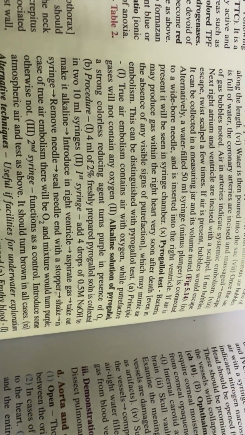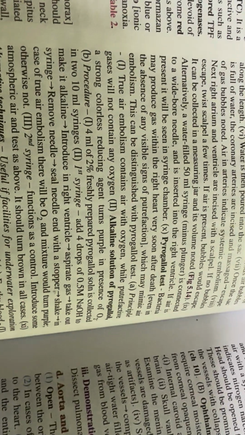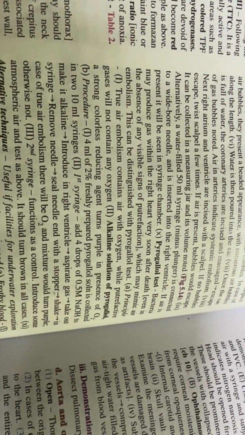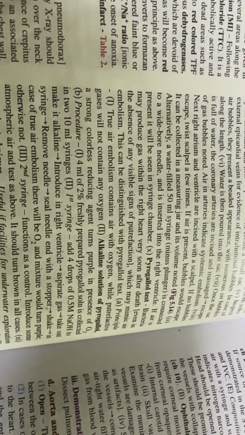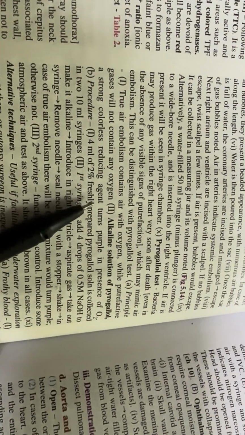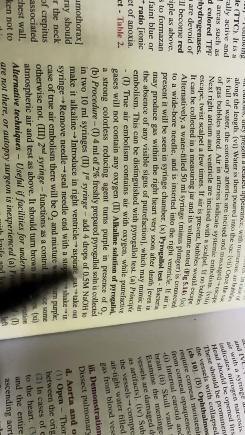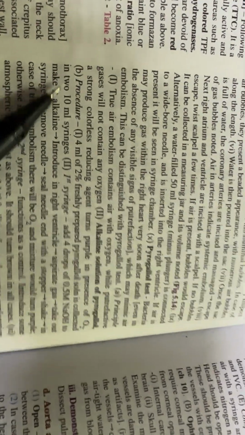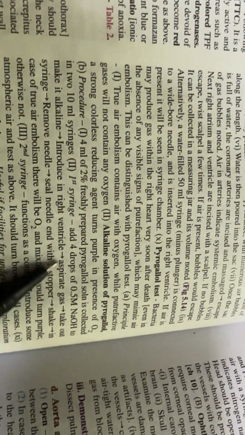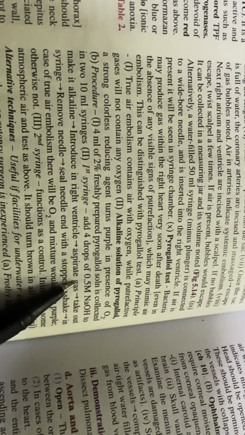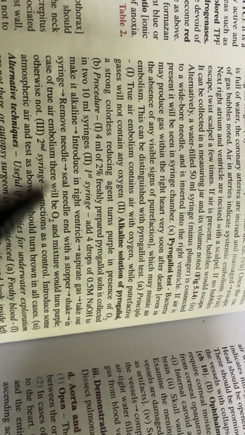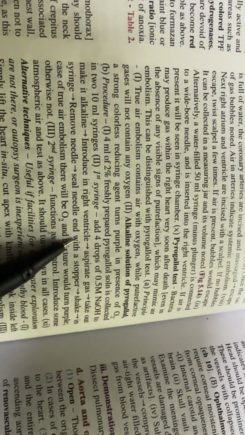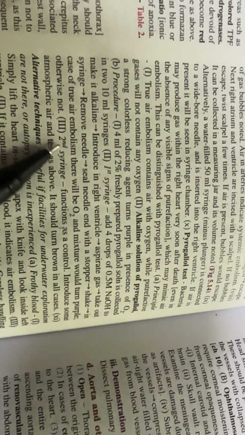True air embolism contains air with oxygen, while putrefactive gas will not contain any oxygen. An alkaline solution of pyrogallol, a strong colorless reducing agent, turns purple in the presence of oxygen. Procedure: 4 ml of 2% freshly prepared pyrogallol solution is collected in a 2 ml syringe into 10 ml syringes. In the first syringe add 4 drops of 0.5 molar sodium hydroxide to make it alkaline. Introduce into the right ventricle. Aspirated gas is taken out.